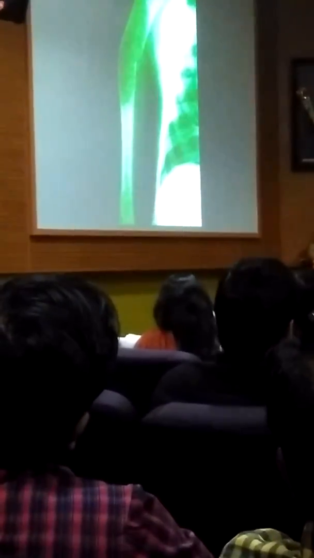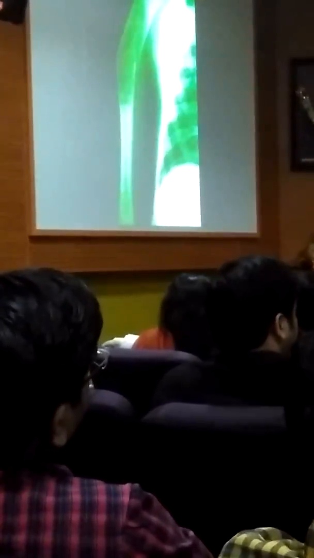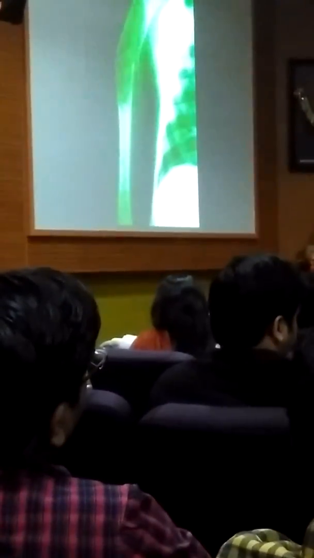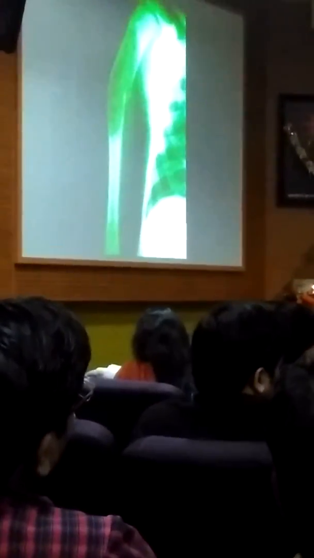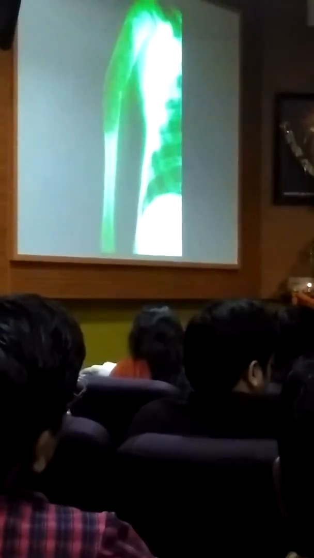Matrix is what is filled inside. If it is a black matrix, it is likely to be fluid. Or it can be a cartilaginous matrix, where there can be some specks of calcification. Or it can be an osseous matrix, where there are some specks of ossification. So this is the geographical area in the metaphyseal-diaphyseal region. And there is a pathological fracture.